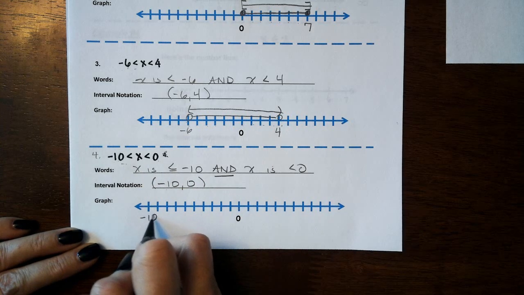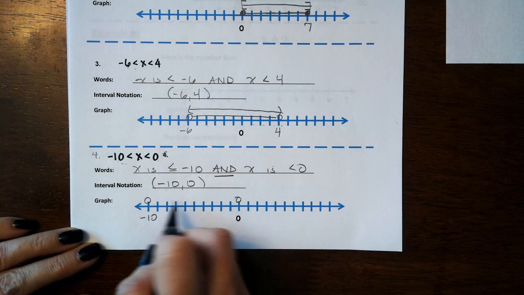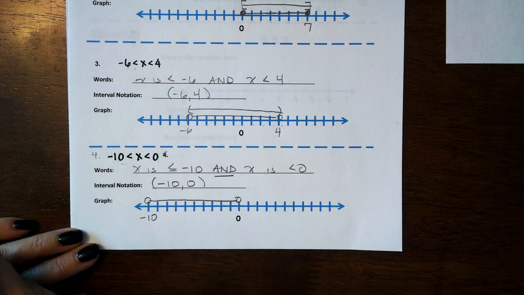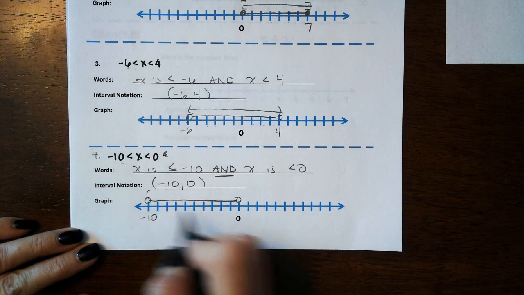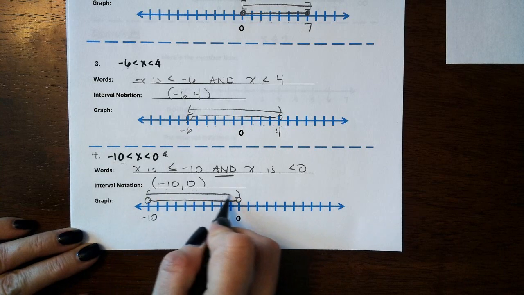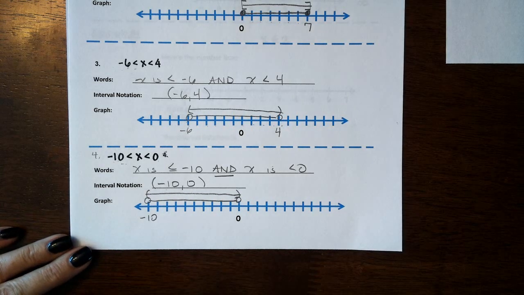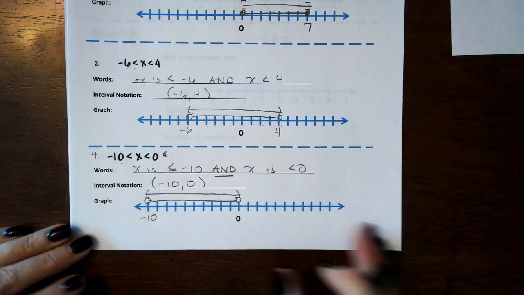Hopefully you're getting the hang of this now. These would be open dots, and you'd be connecting the two. Or again, it could be parentheses, and you could connect the two. Your call. Okay? All right.